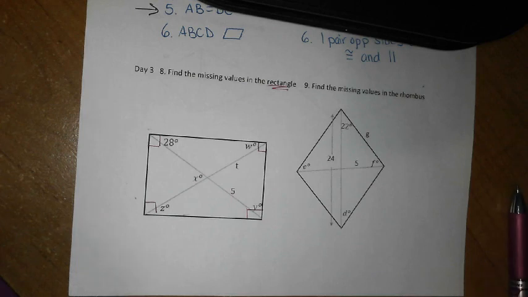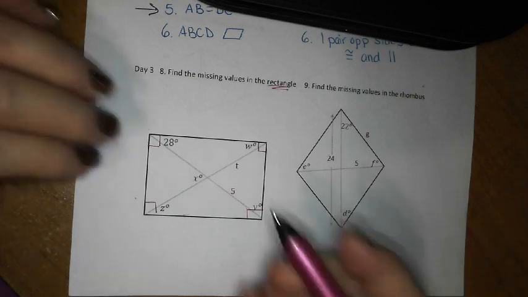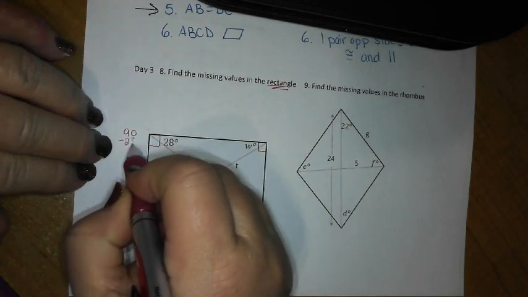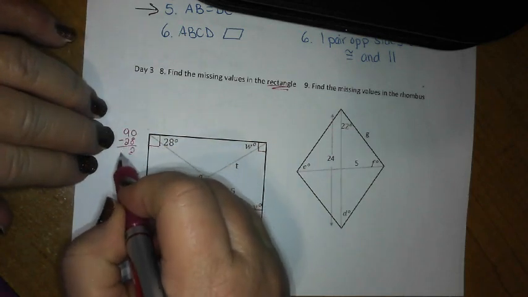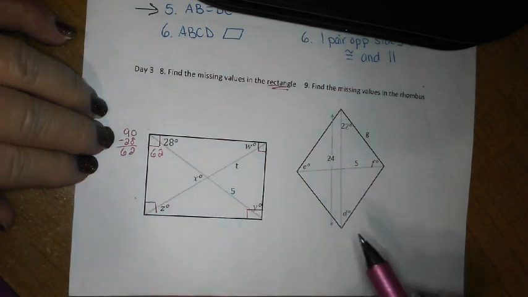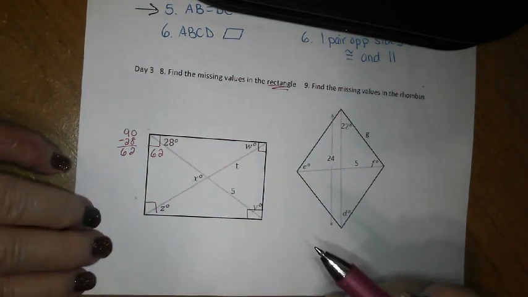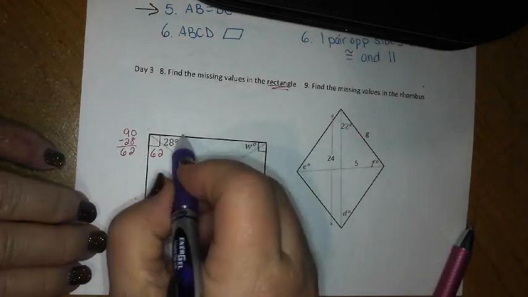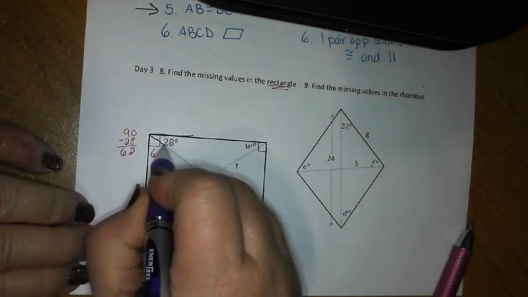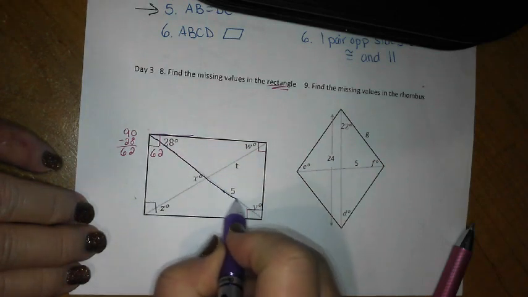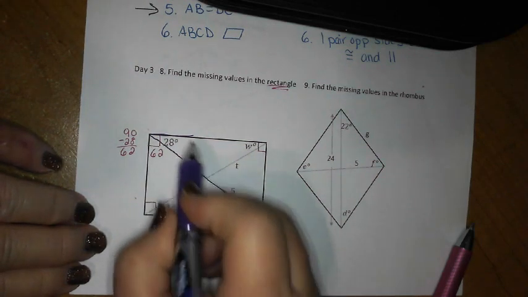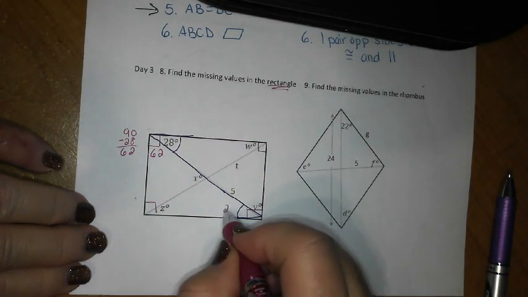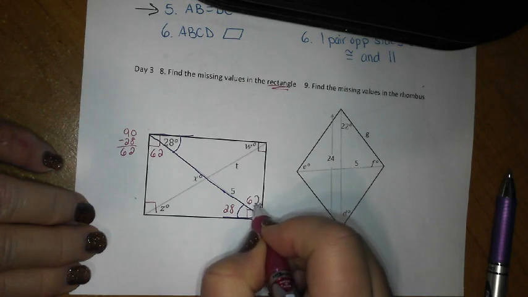Well, I could use the fact that this is a right angle. 90 minus 28 should be 62. So I know this is 28 and 62. Oh, could I use the alternate interior angles to help me? That's a possibility. So notice these are the alternate interior angles. So if this one is also 28, then y must be 62.